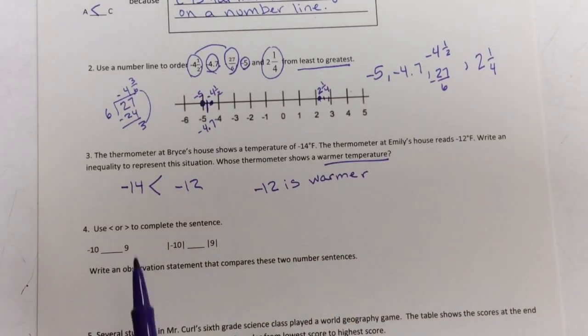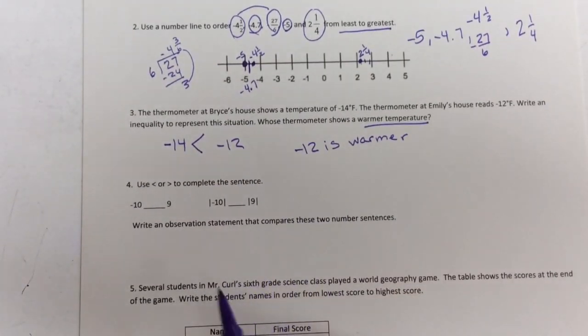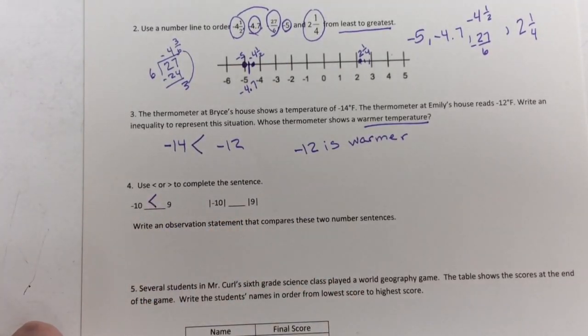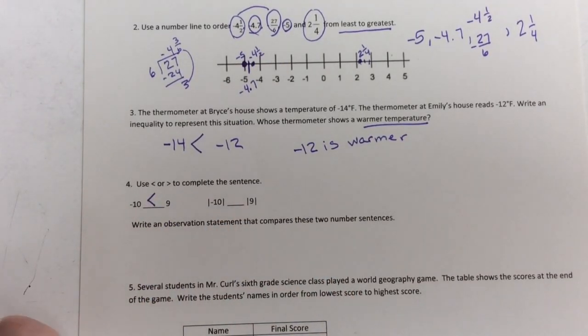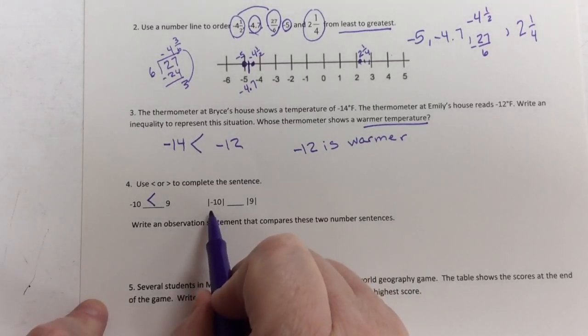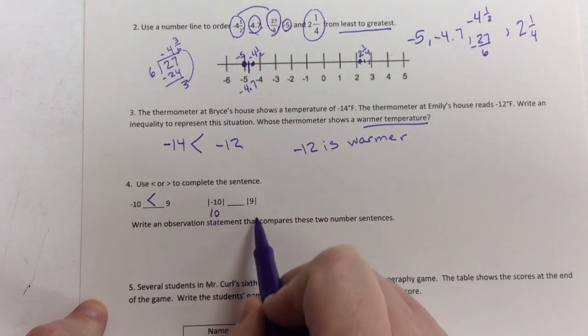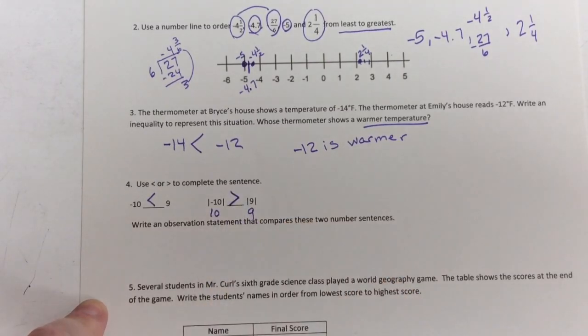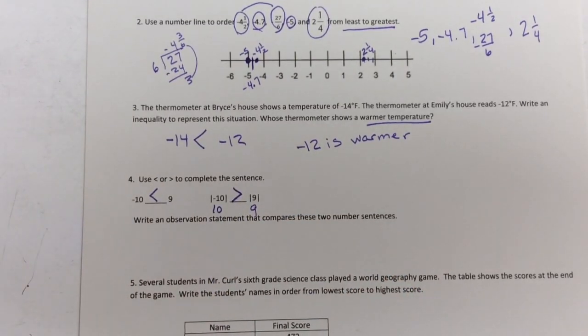Okay, now absolute value. -10 is less than -9. But if I think about the absolute value, the absolute value of -10 is 10. The absolute value of 9 is 9. So now 10 is farther from 0 than 9. So the absolute value makes it greater.